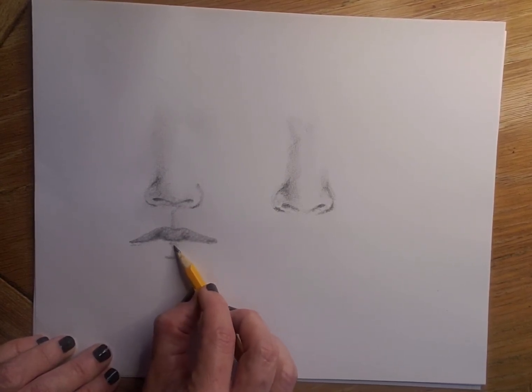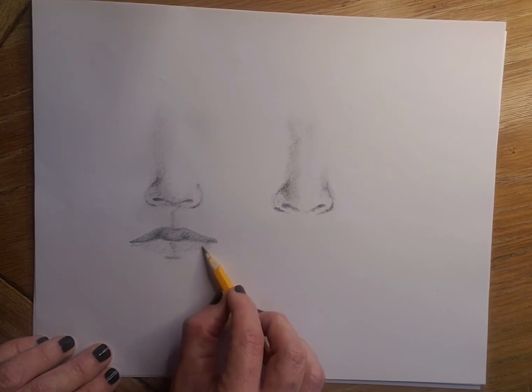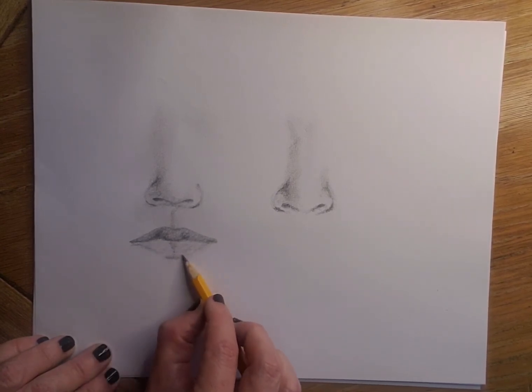Now, for the bottom lip, the darkest is through the middle, and the highlights would fall on the outsides.